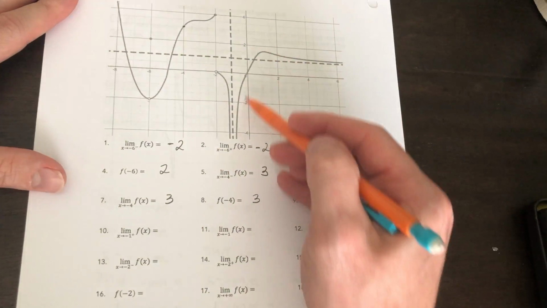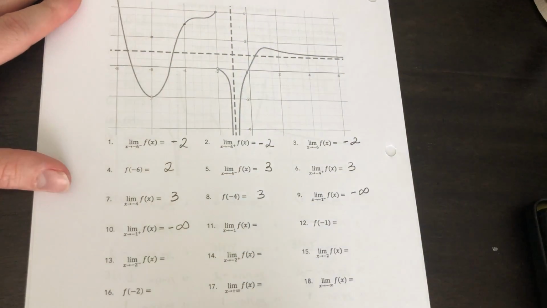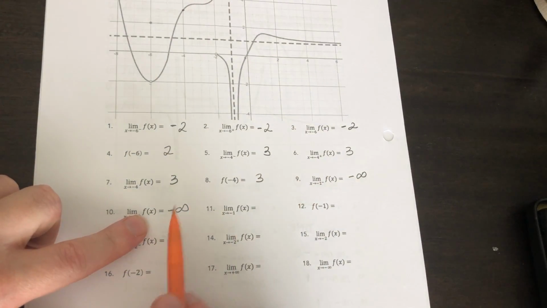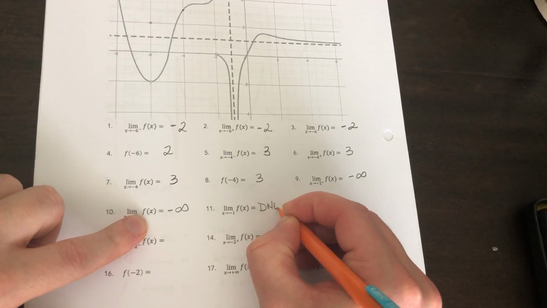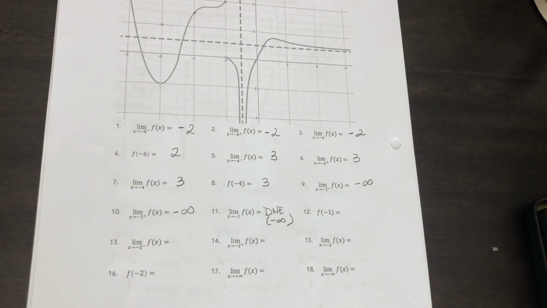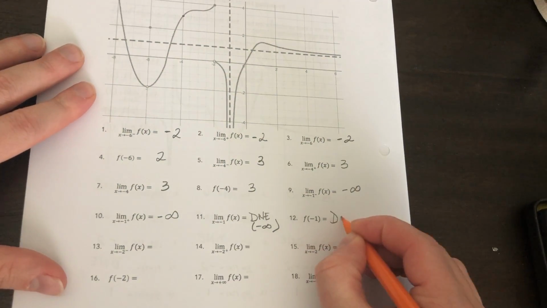As I go from the right-hand side, it's going to go to -infinity. And this is what I was talking about in the previous example. Since these both are going to -infinity, I can say does not exist or -infinity. Okay, they're both going the same direction. And then f of -1 does not exist because it's a vertical asymptote.